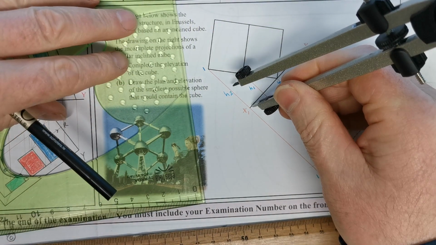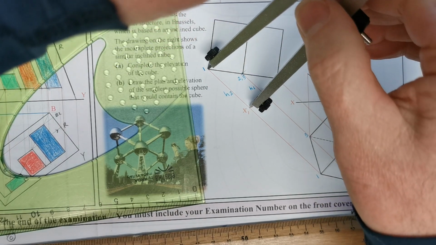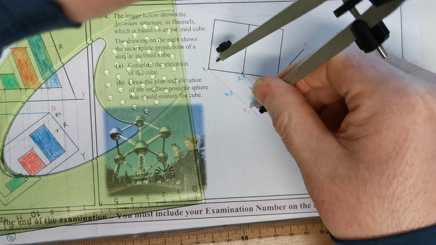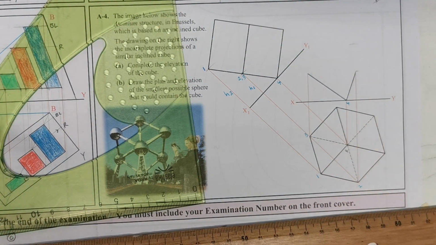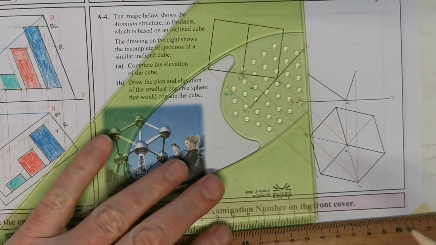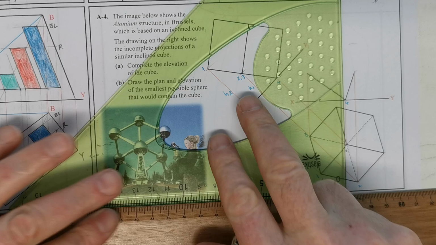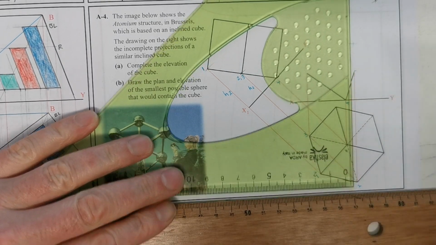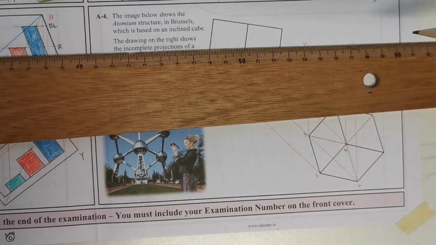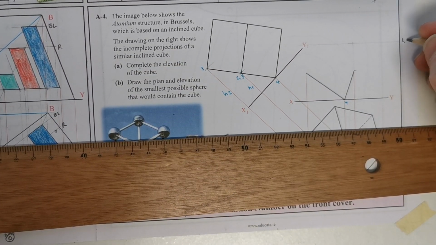Okay, and finally there I've got point height for 1 is going to be that height off the ground. So that's height for 1.